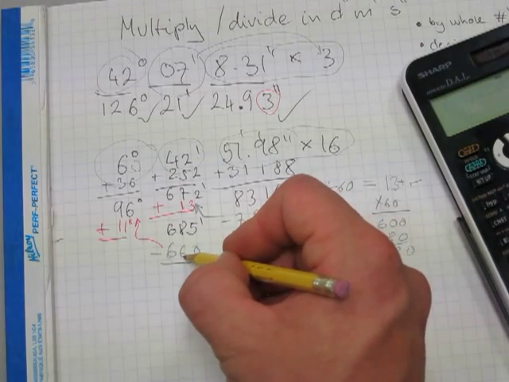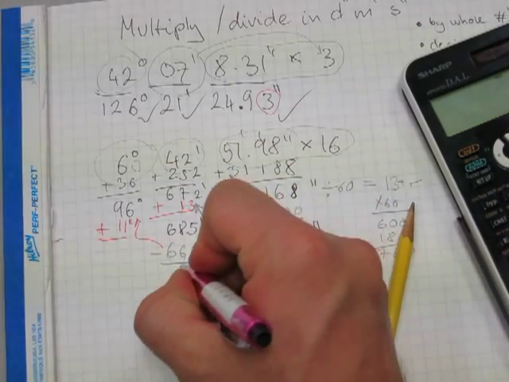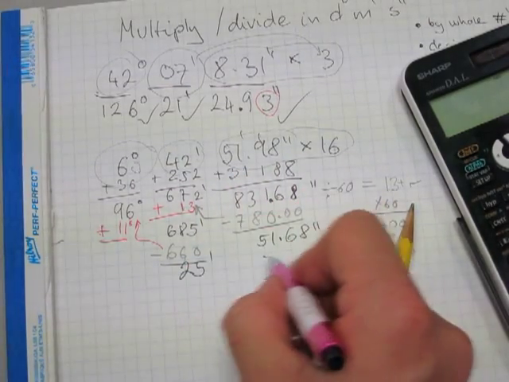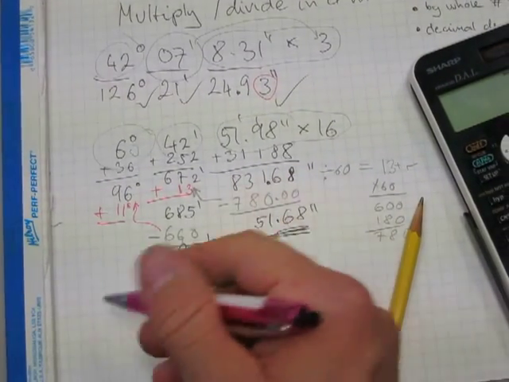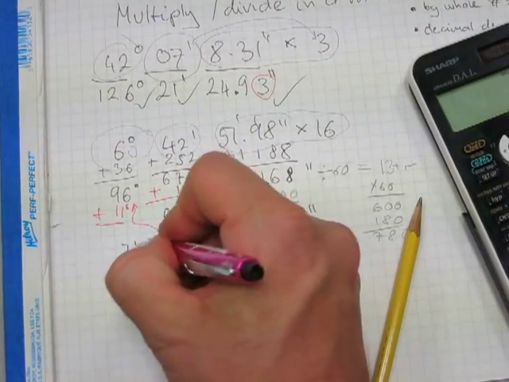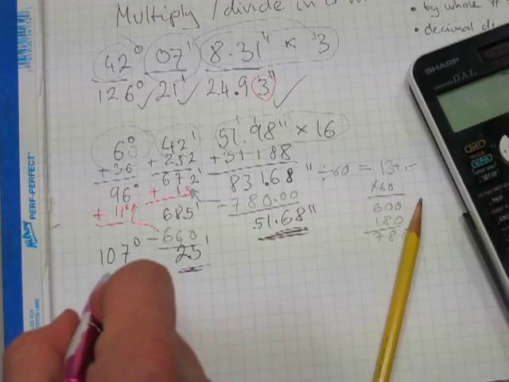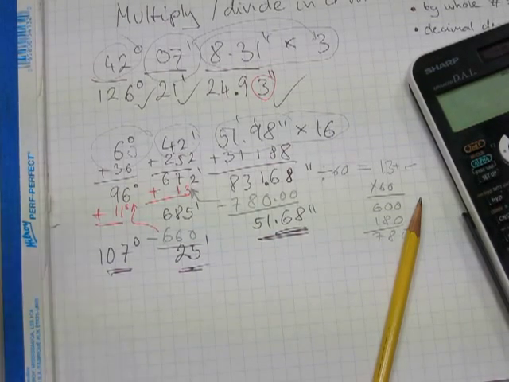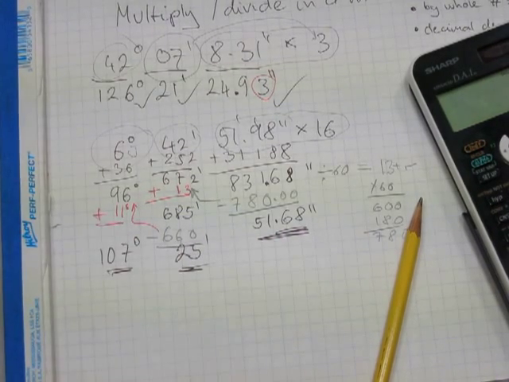Let's do this subtraction. 660, let's count up: 670, 680, that's 20 there plus 5, 25 minutes. So that's the final answer. And lastly, we have 6 plus 1 is 7, 9 plus 1 is 10, 107. So according to my calculations here, 6 degrees 42 minutes and 51.98 seconds multiplied by 16 is 107 degrees 25 minutes and 51.68 seconds.